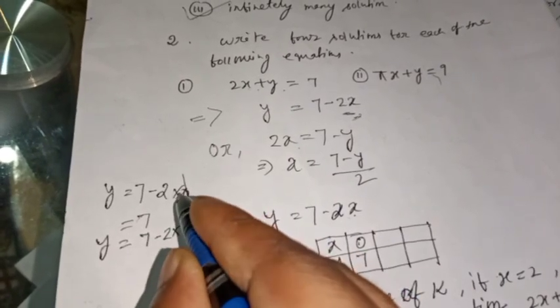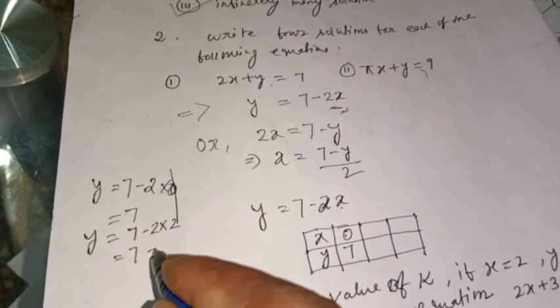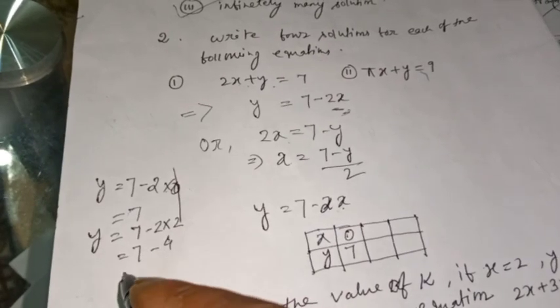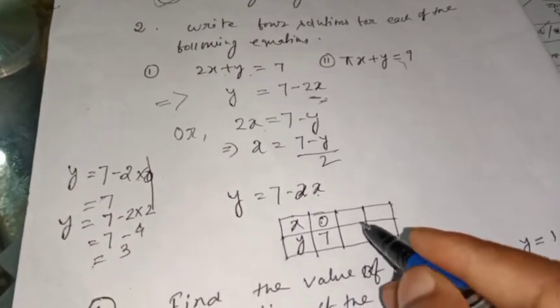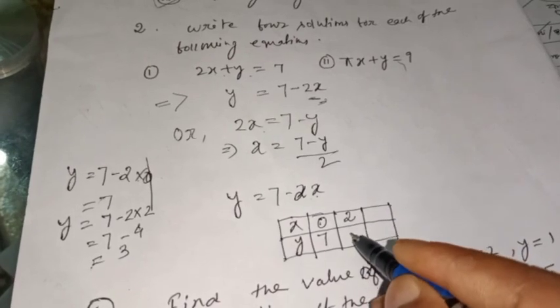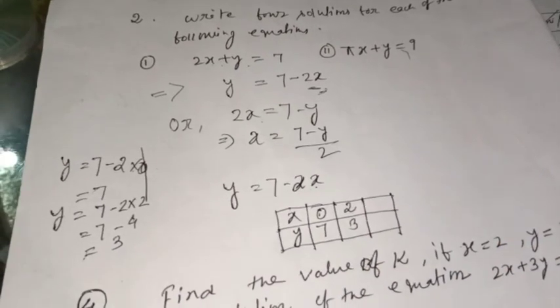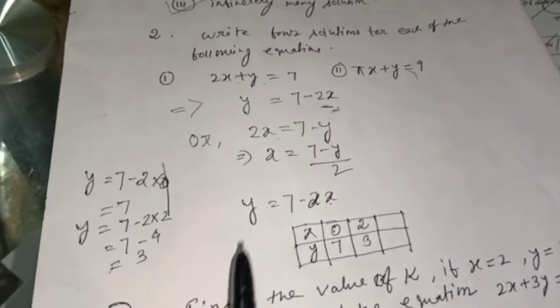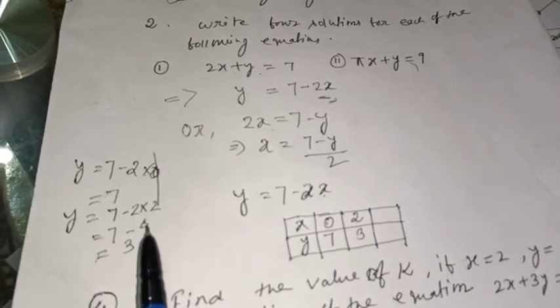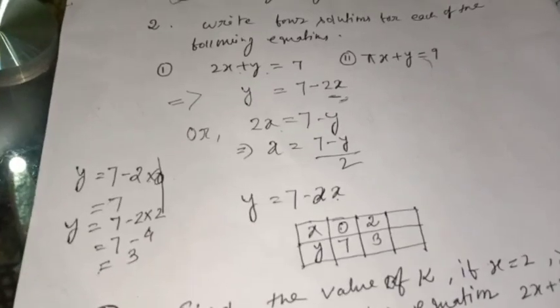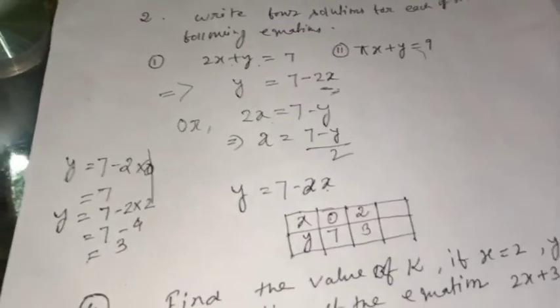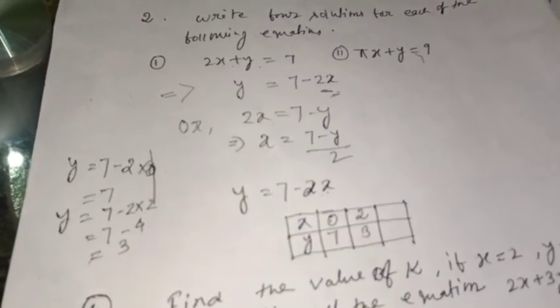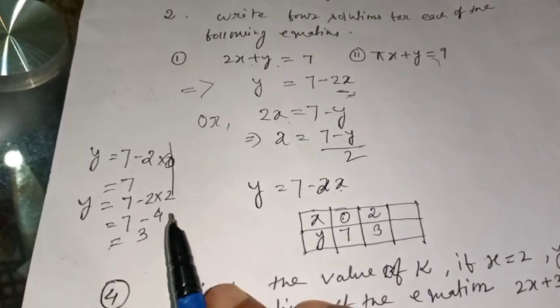In the place of x, 2. Then 2 twos are 4, so how much do you get? 3. Meaning, when you take 2, you get the value 3. See, try to complete this calculation in your mind. By using your mind, you can do the calculation easily. No need to write it that way, otherwise it will take a long time.